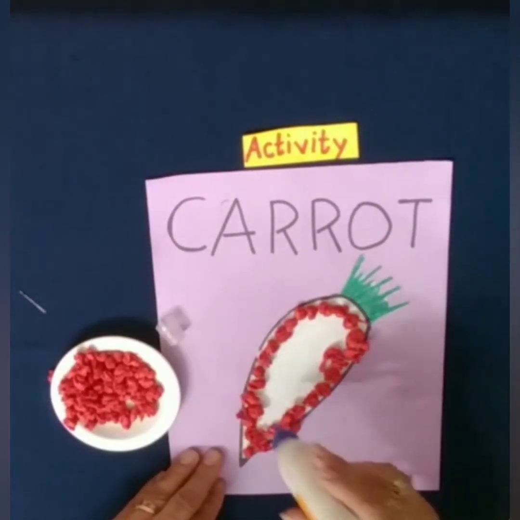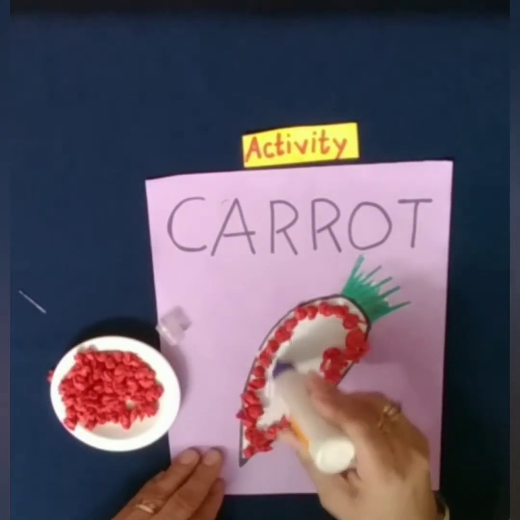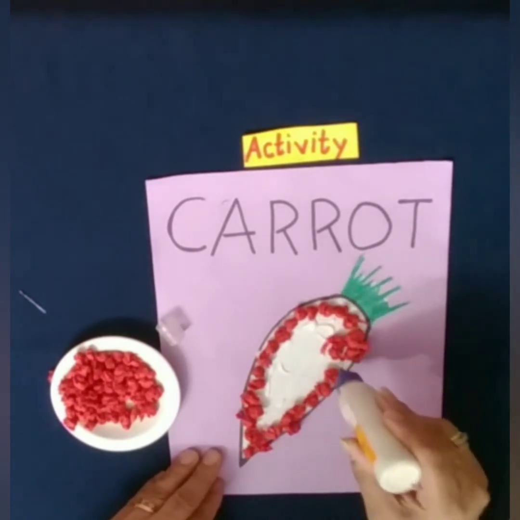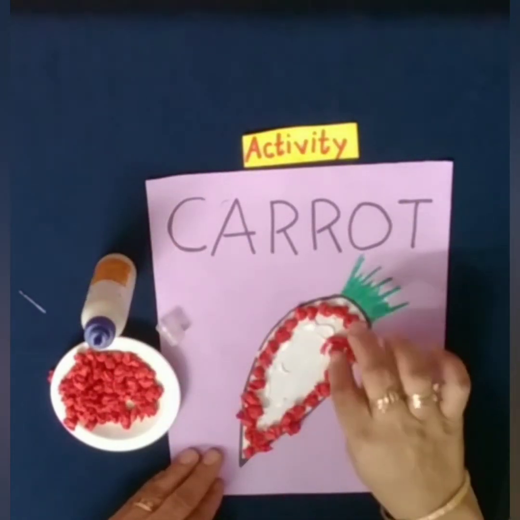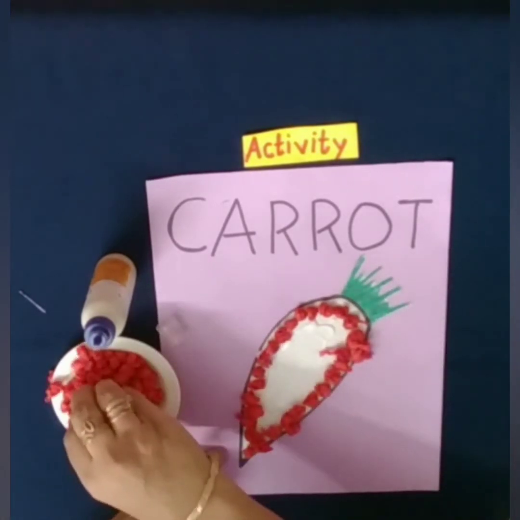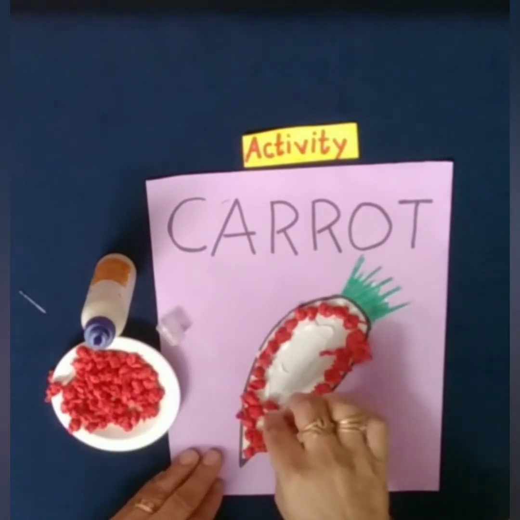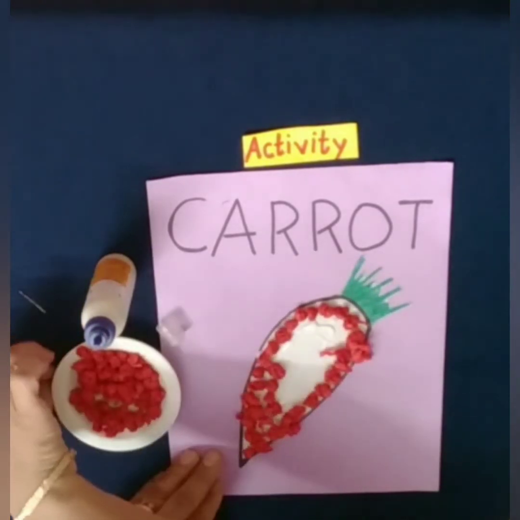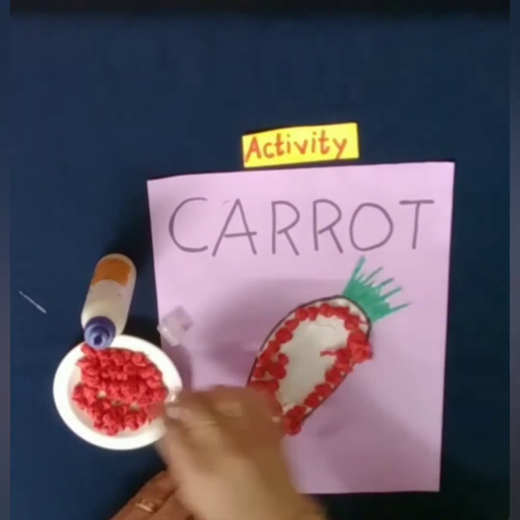Now again we are going to apply glue over here in the center and paste this crumpled paper. Can you see them? Wow! Isn't it an interesting activity?